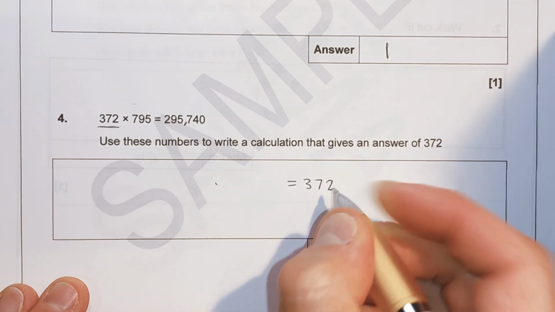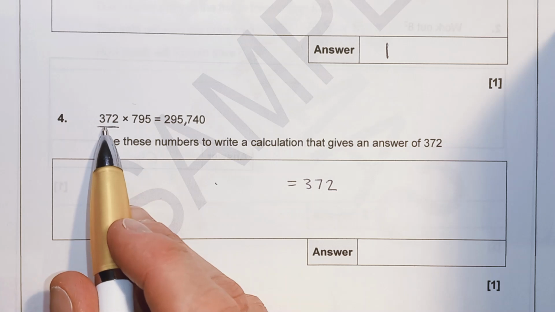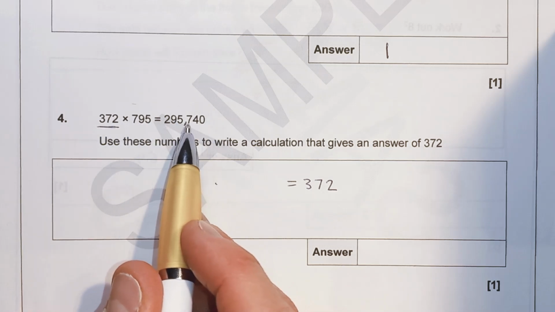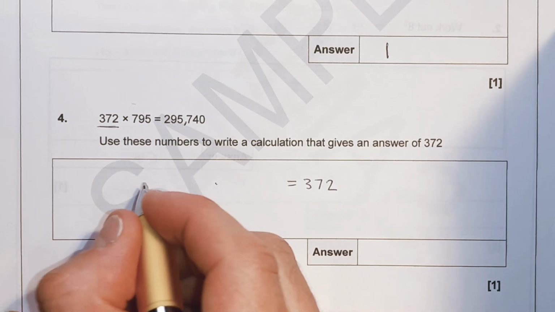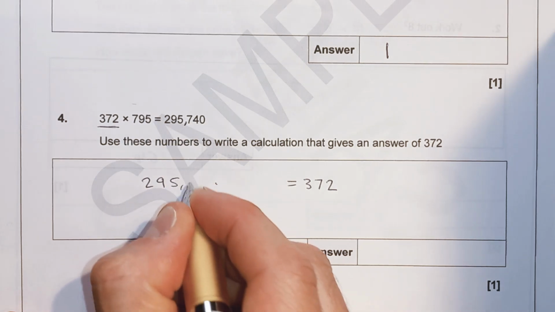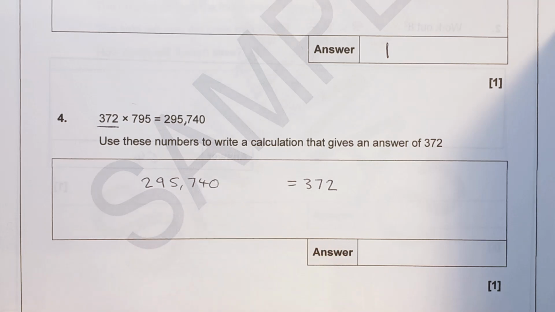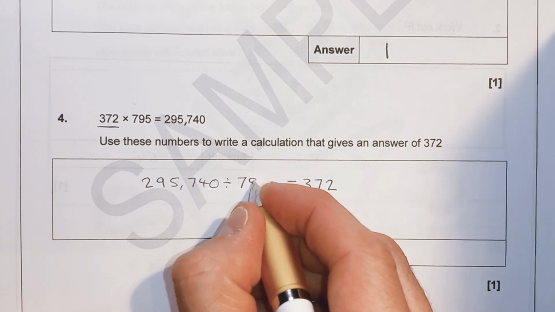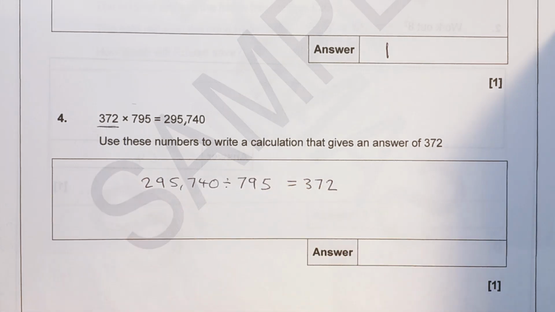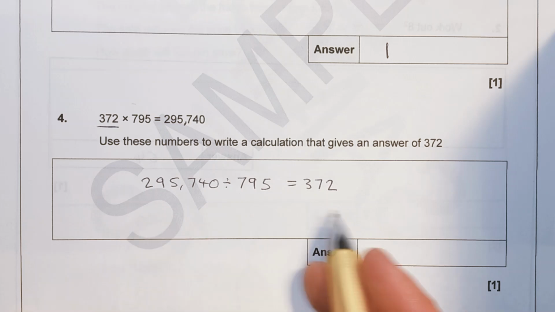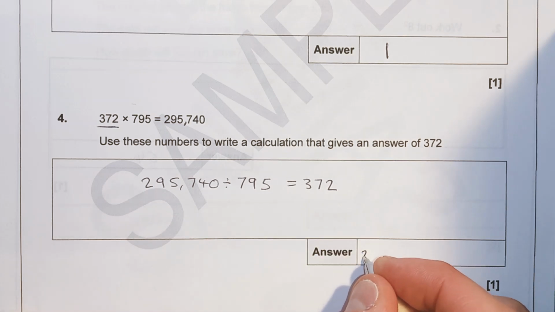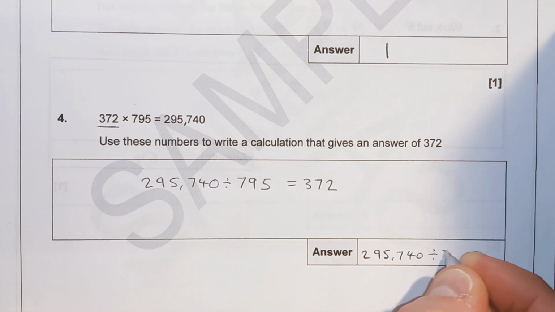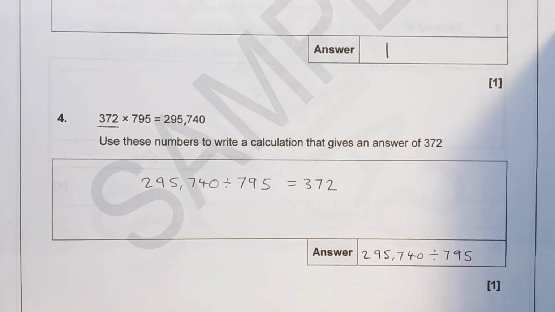equals 372. Okay. Well, we know that if we multiply 372 by 795, we get this. So if we work backwards, in other words, if we start with the answer, 295,740, and do the opposite of multiplication, which is division, divide by 795, we'll get back to what we started with. So, well, I've written it up here, but we can just write the same thing. 295,740 divided by 795.